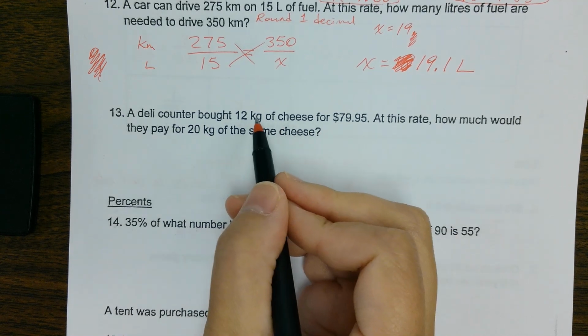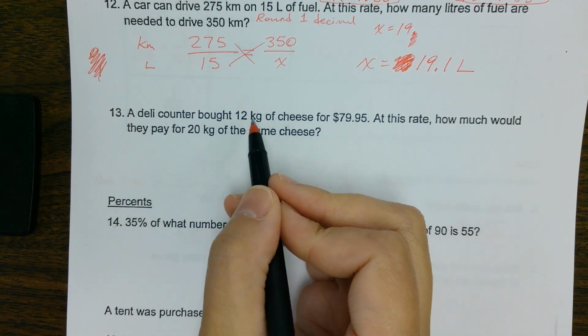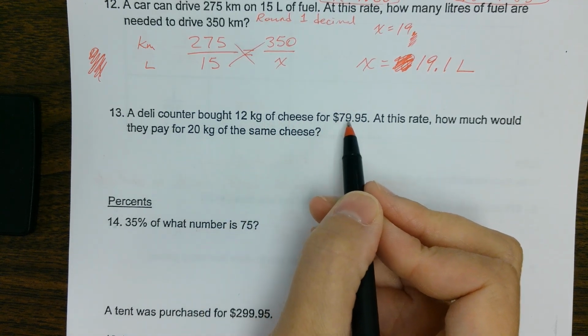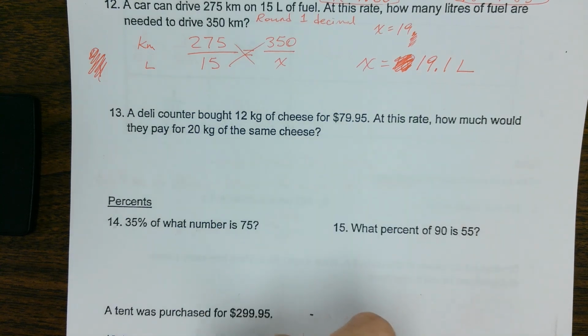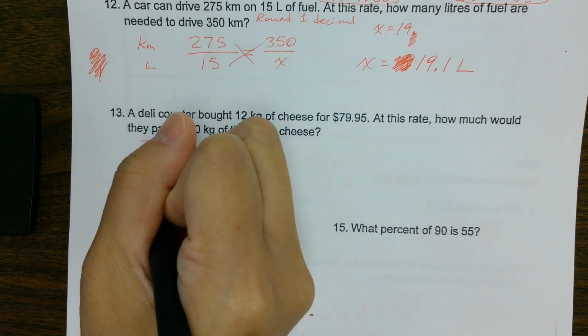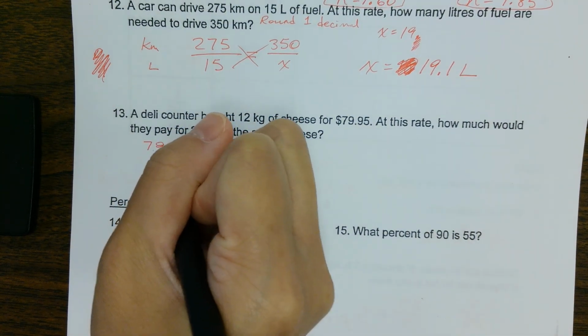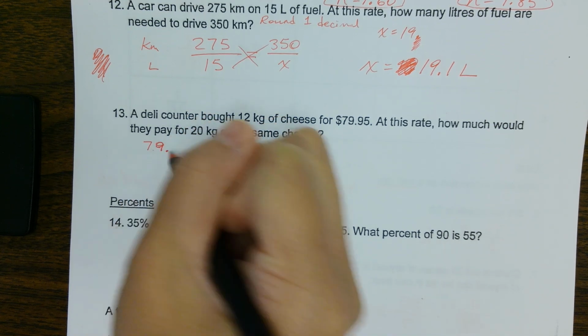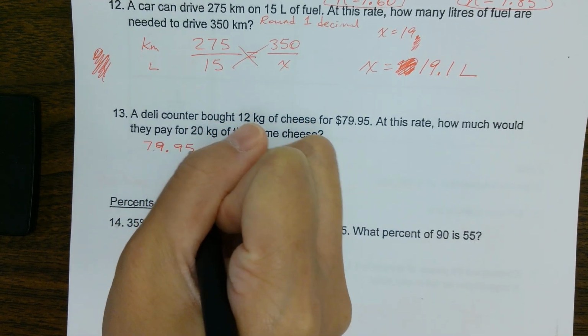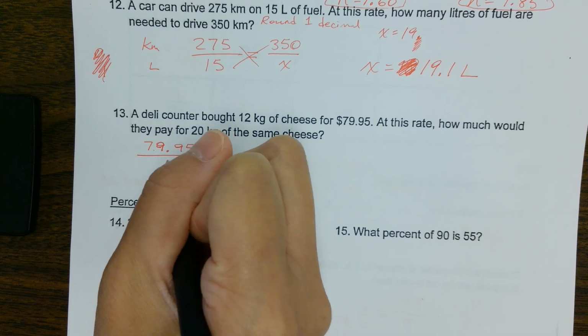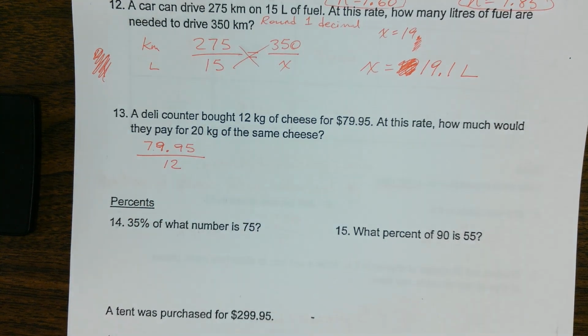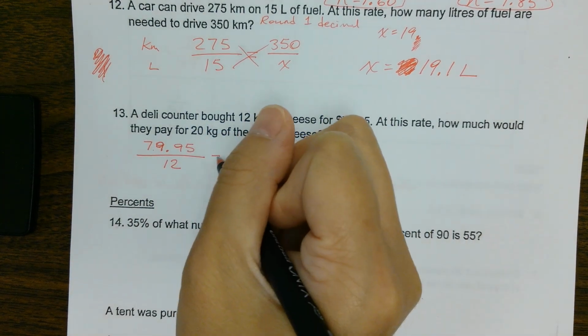So technically, should we write 12 over 79.95 or 79.95 over 12? 79.95 over 12. Yes. So money always comes first. That sounds weird. That sounds wrong, but in math, money always comes first.